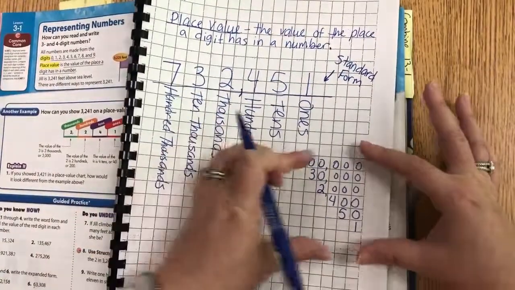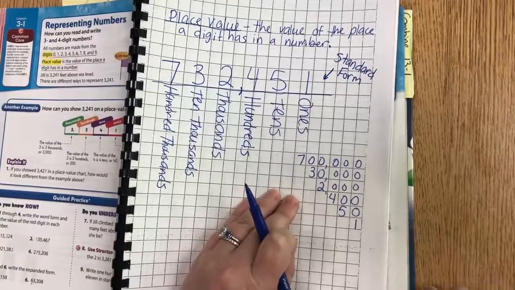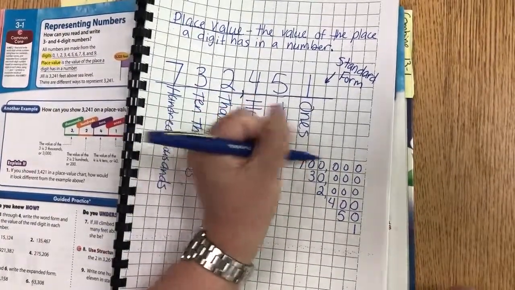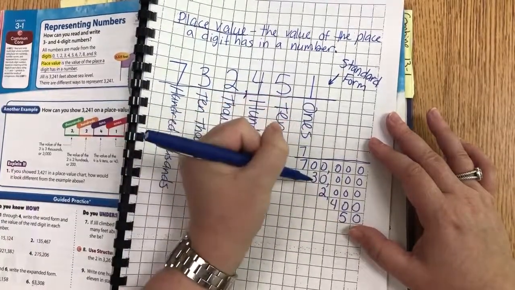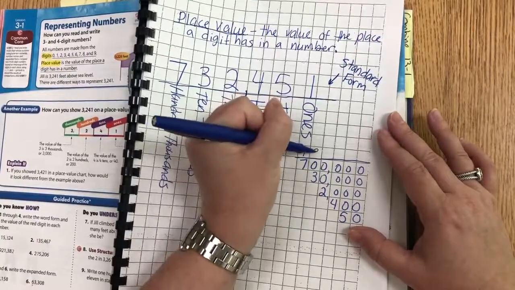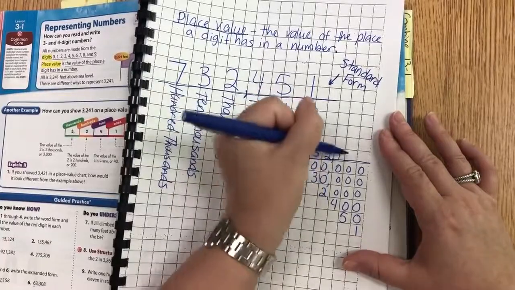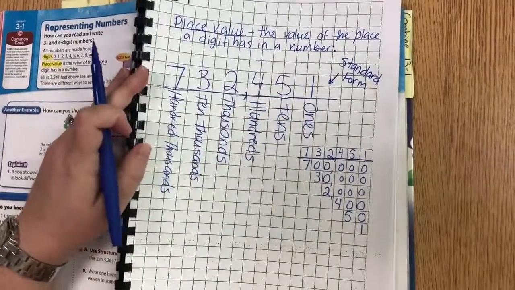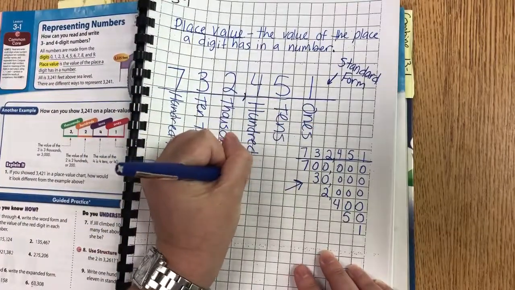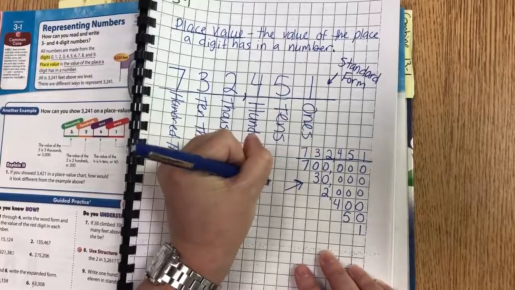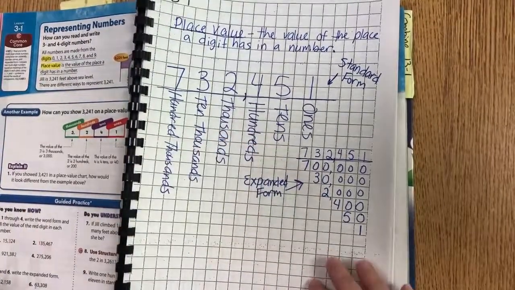And if I were to sort of squish that up and move all of them into their proper places, it would create, I have the 7 here, but if I moved that 3 up with that, there's my 3. If I move that 2 all the way up, there's my 2. Move that 4, move that 5, and move that 1. It creates that number. So this is called expanded form.